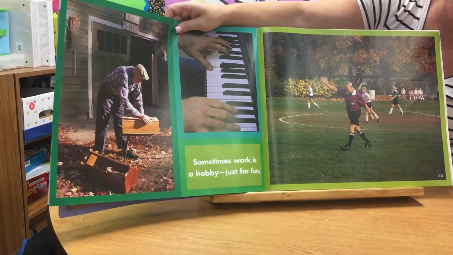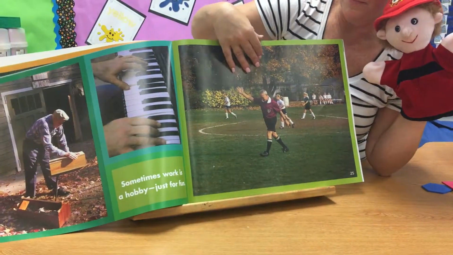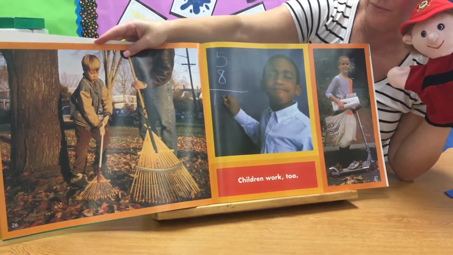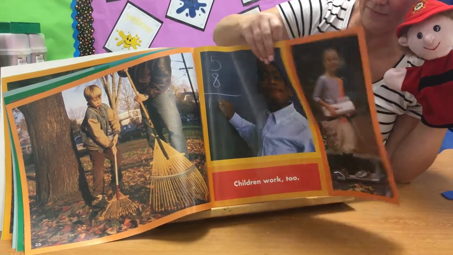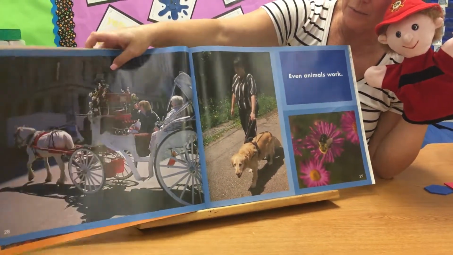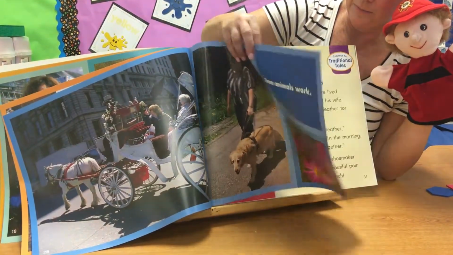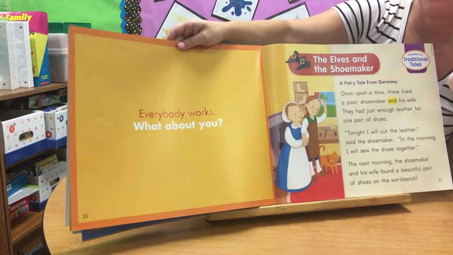Sometimes work is a hobby just for fun. Children work too. Even animals can sometimes work. Everybody works. What about you?